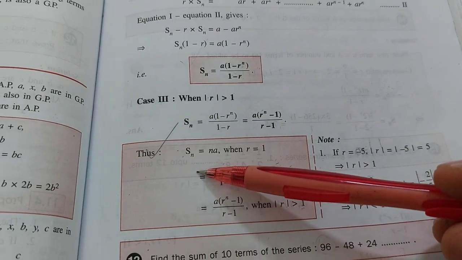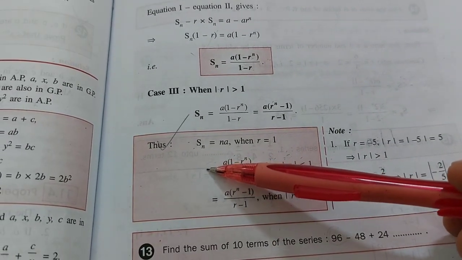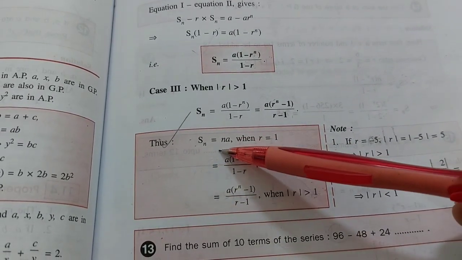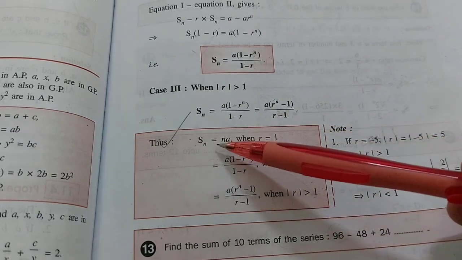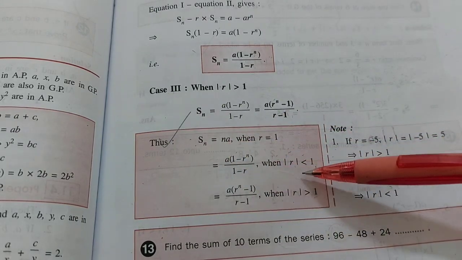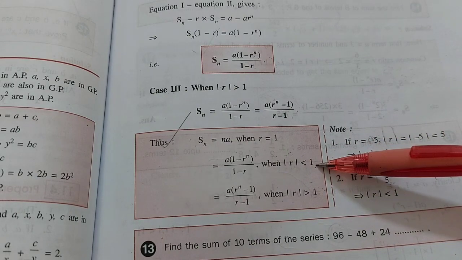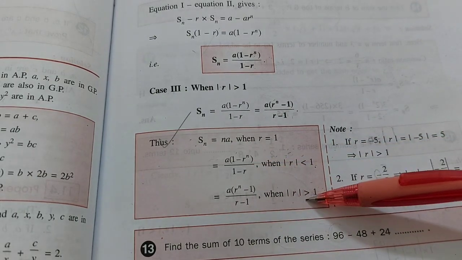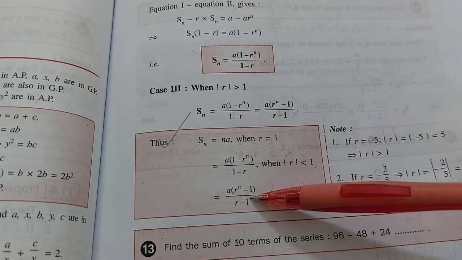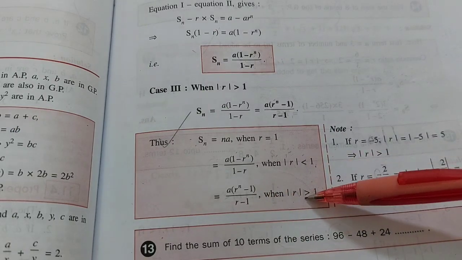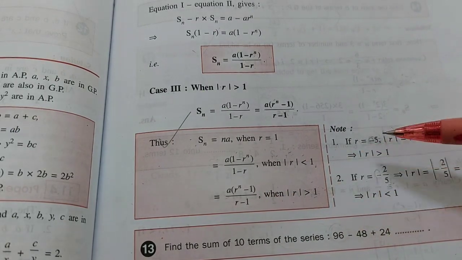Summation. If we want to find the sum of all the numbers in a GP, then this is the formula. If R is equal to 1, then just n into A. And if the modulus of R is less than 1, then this is the formula. But if the modulus of R is greater than 1, then this is the formula. When I say modulus, I mean absolute value. I mean ignoring the negative signs.